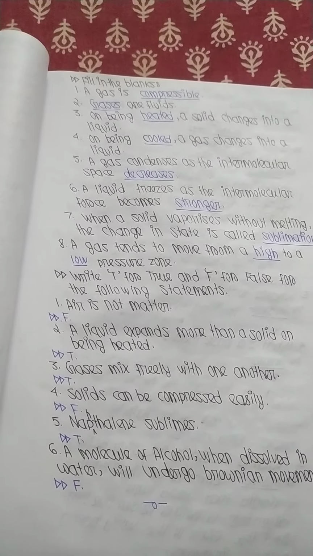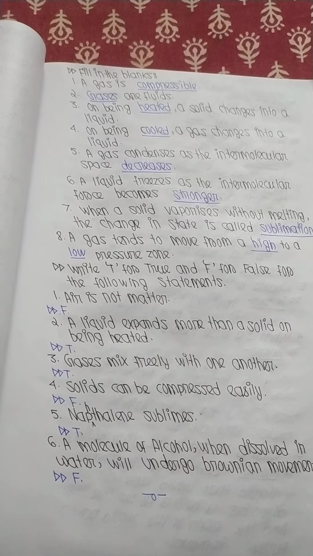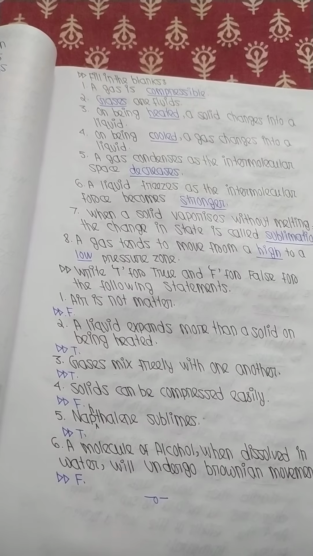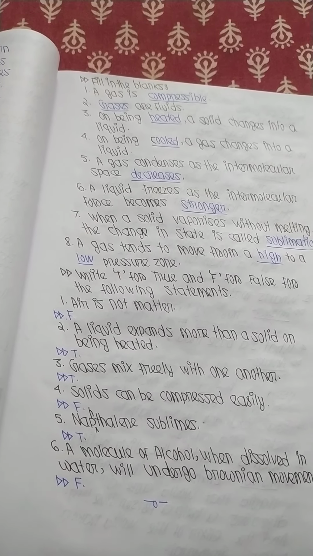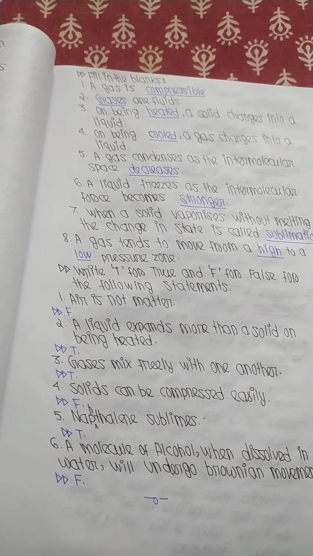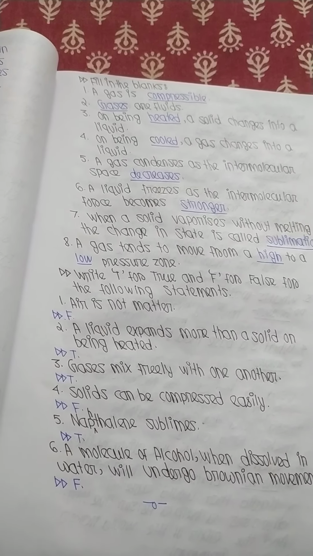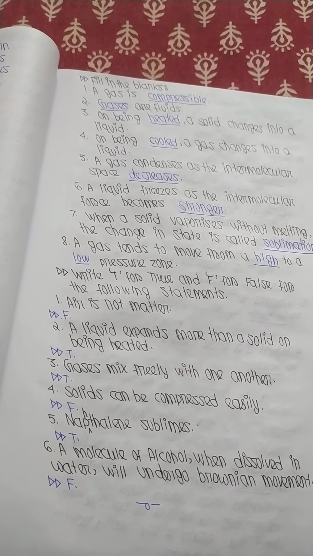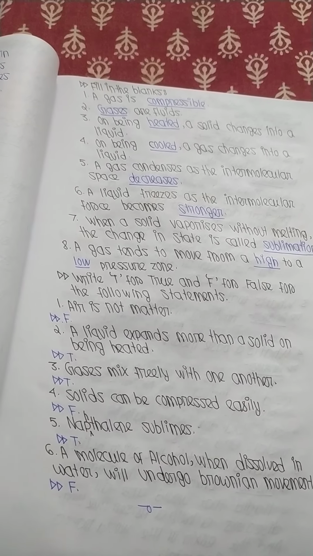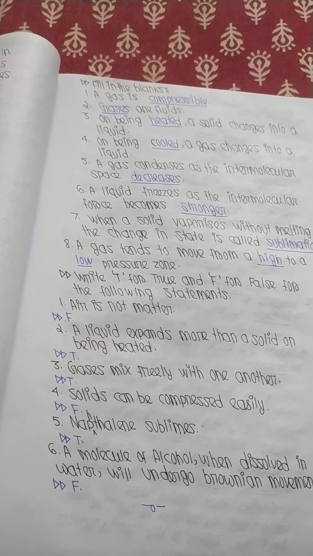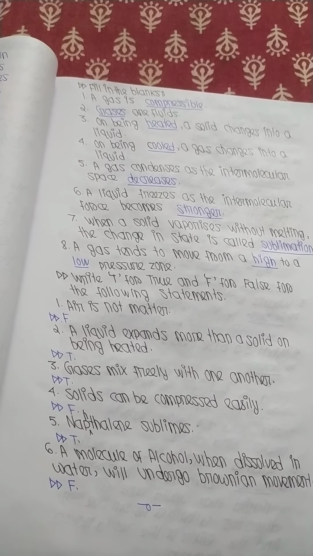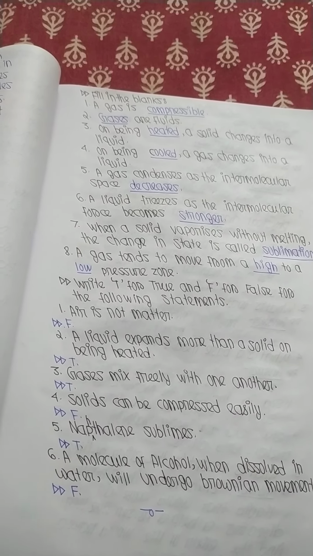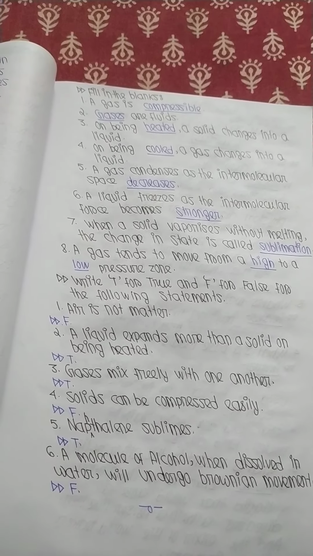Now come to the fill in the blanks. 1. A gas is compressible. 2. Gases are fluids. 3. On being heated, a solid changes into a liquid. 4. On being cooled, a gas changes into a liquid. 5. A gas condenses as the intermolecular space decreases. 6. A liquid freezes as the intermolecular force becomes stronger. 7. When a solid vaporizes without melting, the change in state is called sublimation. 8. A gas tends to move from a high to a low pressure zone.